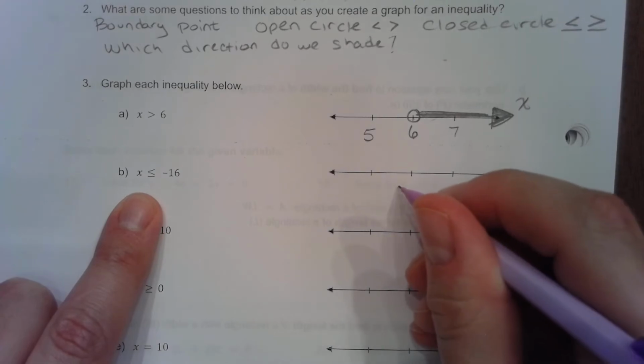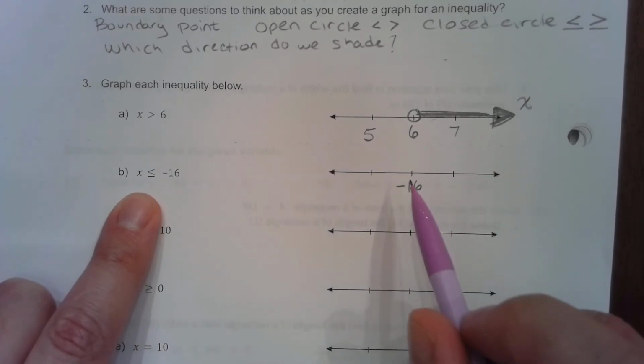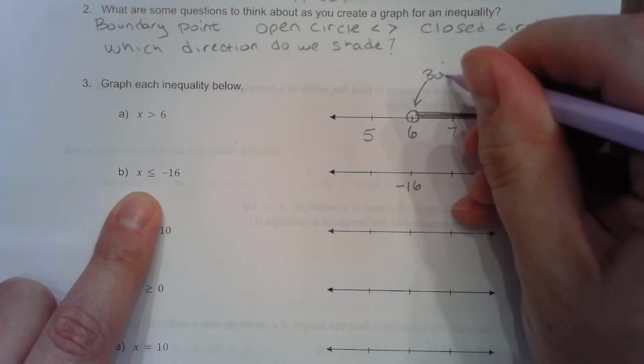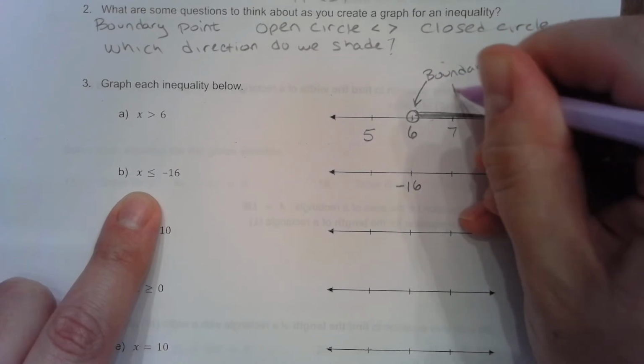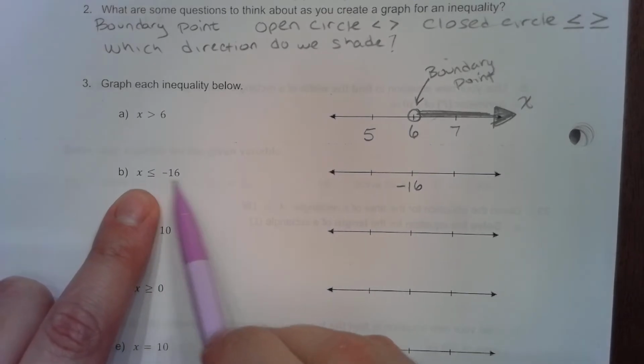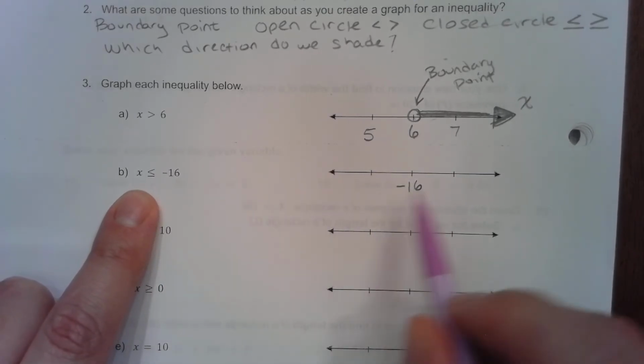Where is our boundary point? Our boundary point is negative 16. The boundary point always goes in a center. I'm going to write the word boundary point to illustrate what this is. Because it says less than negative 16, we want to shade to the left.